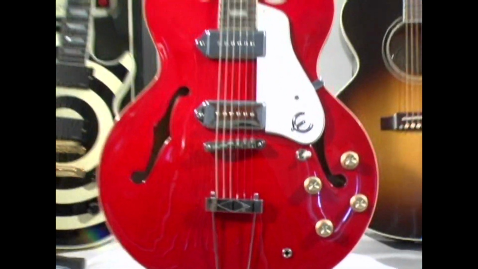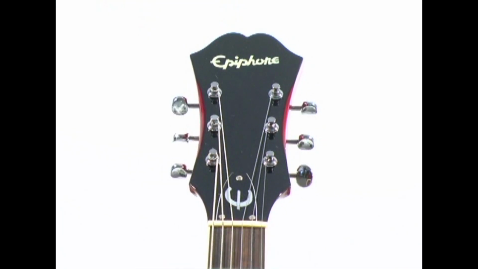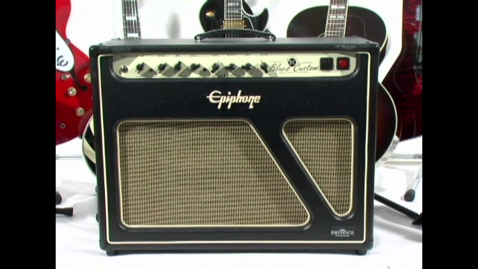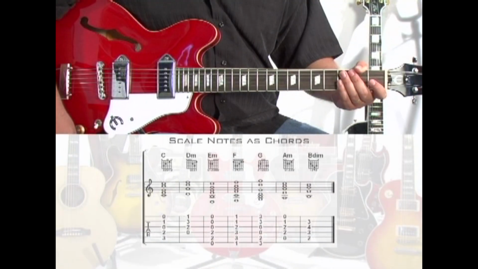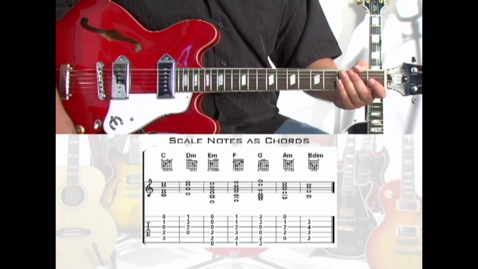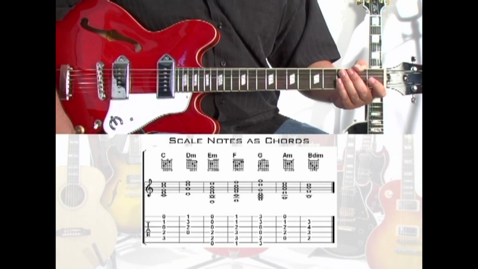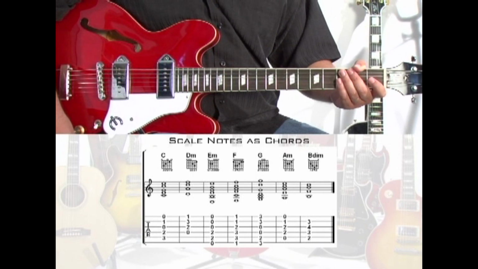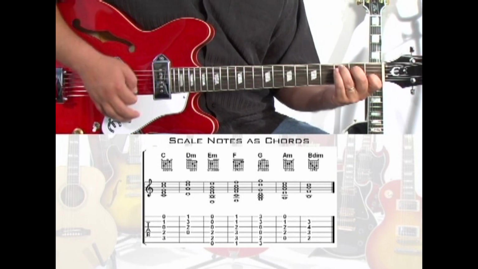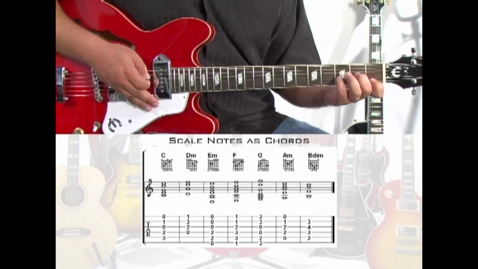For this section, I'll be using an Epiphone Casino guitar, played through the Blues Custom 30, set at a clean jazz tone. Each scale note can be used as a chord. These chords will complement each other, just as the individual scale notes complement each other. You can use these chords to write a rhythm progression, then use its individual scale notes to write leads and melodies over the chords.